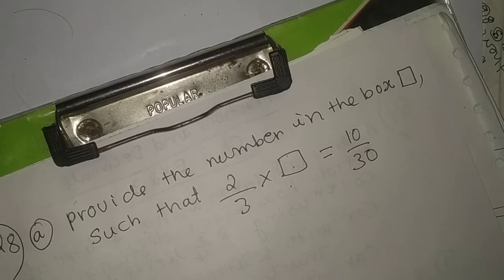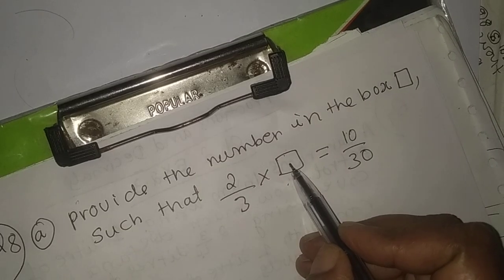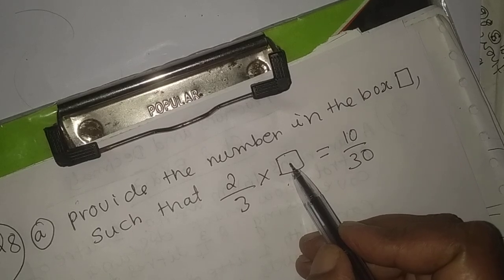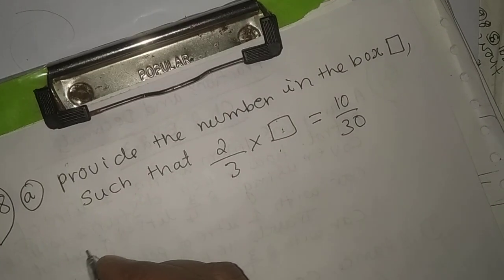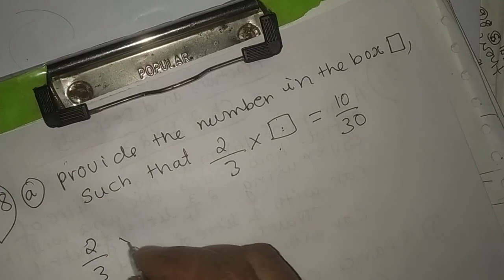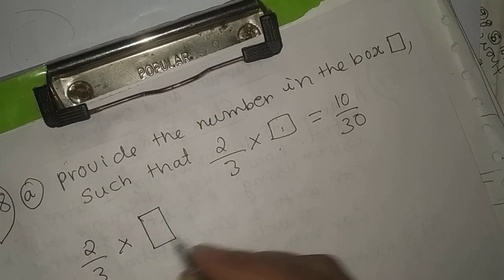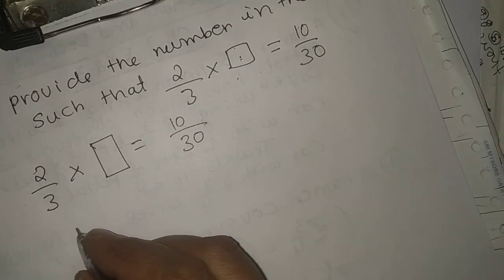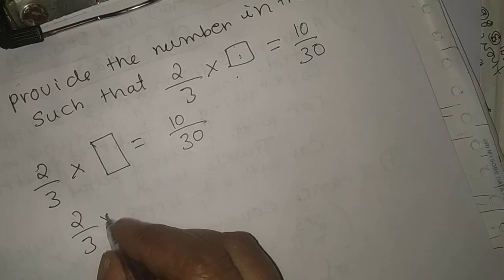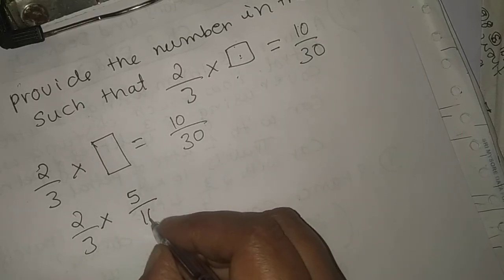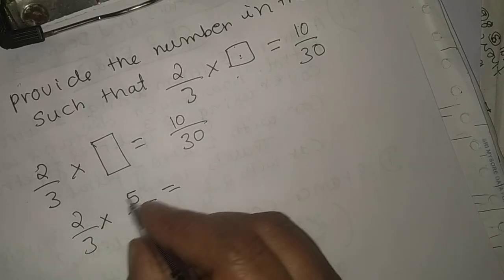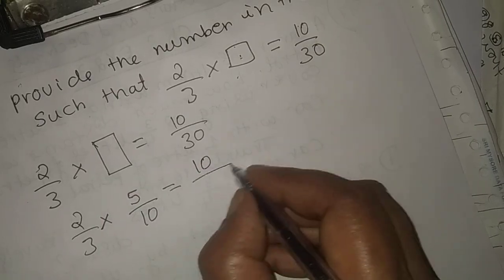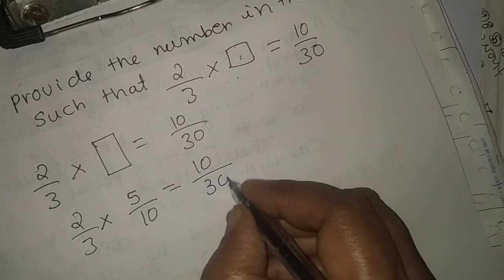So what we have to do is fill up this box with a number. Write down here: 2/3 into the block is equal to 10/30. Now we will fill up a number. We fill up 2/3 into 5/5... 2 into 5 is 10, 3 into 10 is 30.